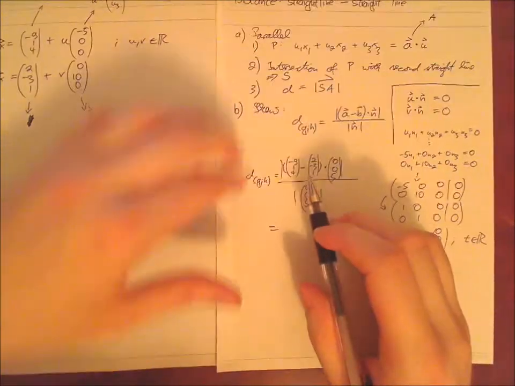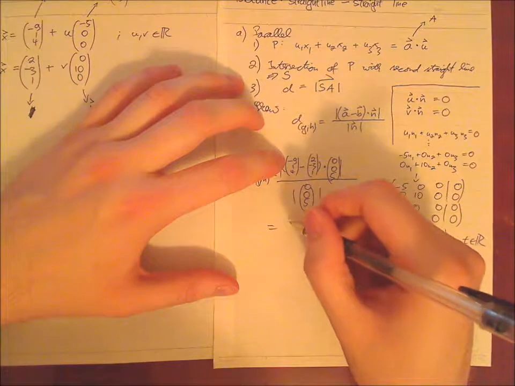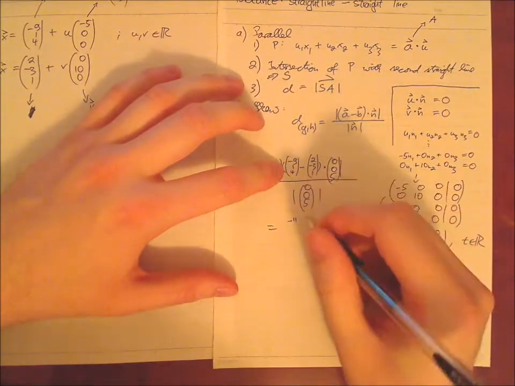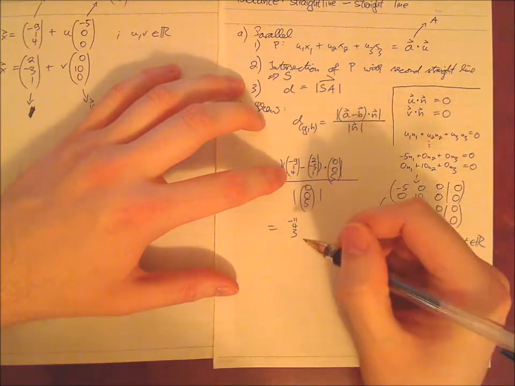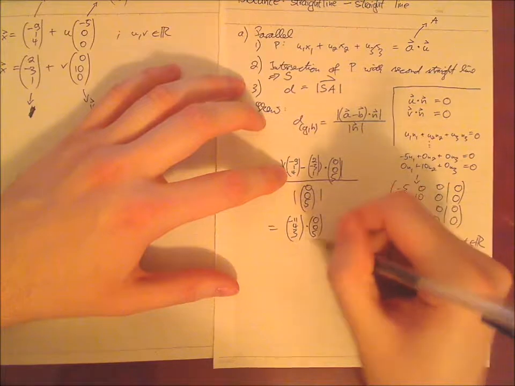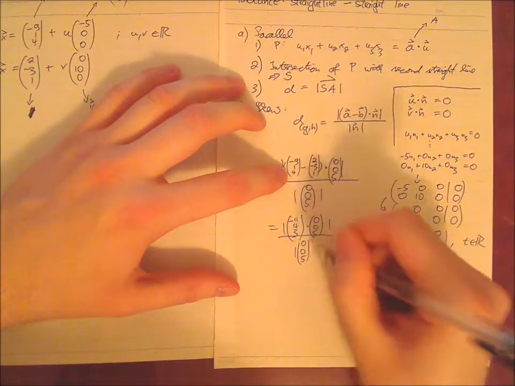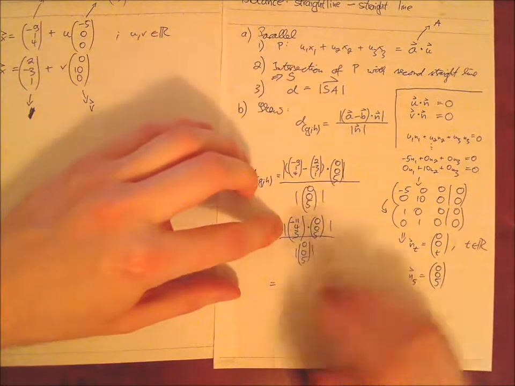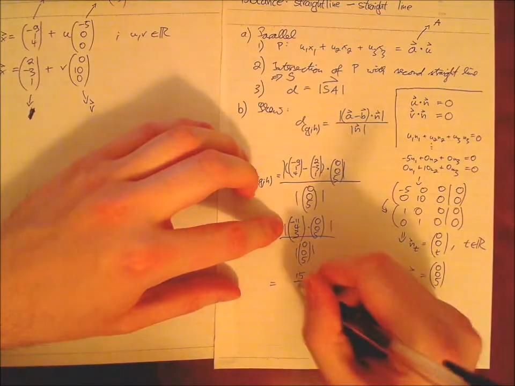So we end up with minus 9 minus 2 is minus 11. 1 plus 3, 4. 4 minus 1, 3. Then we multiply with our normal vector, divide by the amount of our normal vector, and when we multiply, we end up with 15 and divide by 5.